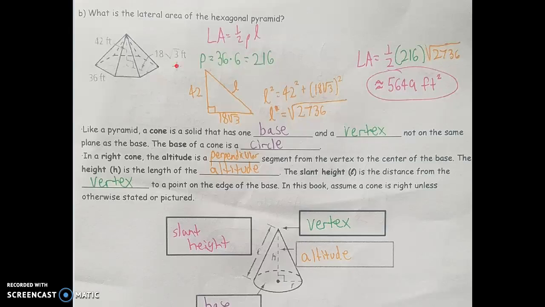And for slant height, we're using this right triangle again. We know that the apothem would be 18 rad 3, so that would be one leg of your triangle. And we also know the height that was given was 42. So if I take a squared plus b squared equals c squared and solve that for the slant height, we're just going to hold on to that as a square root. So if I take my slant height, substitute that in, we knew the perimeter is 216. 1/2 perimeter times slant height should come out to about 5649, and that would be square feet.